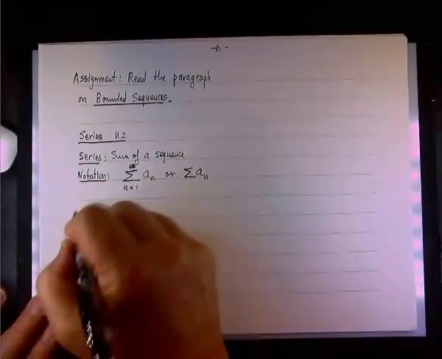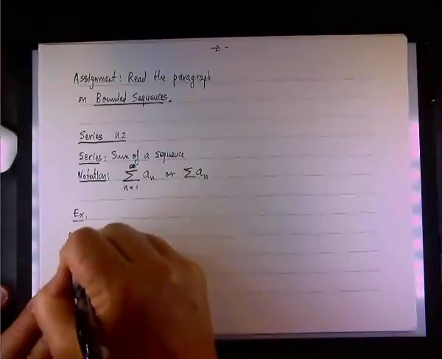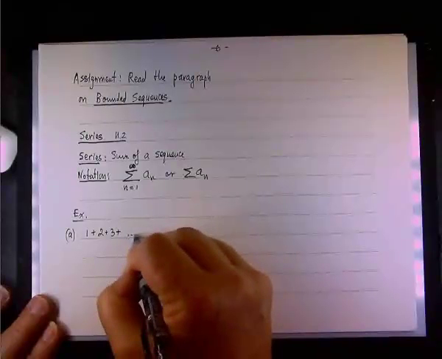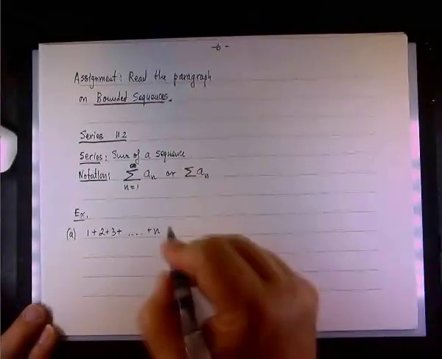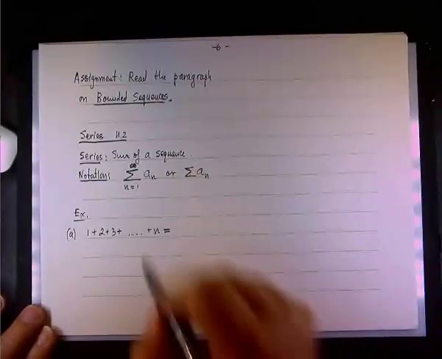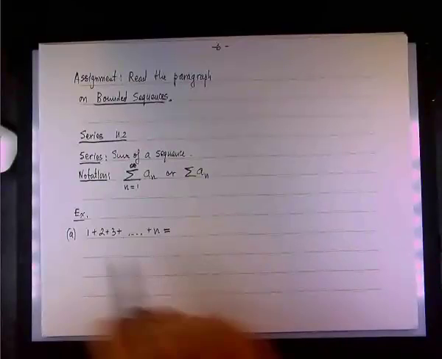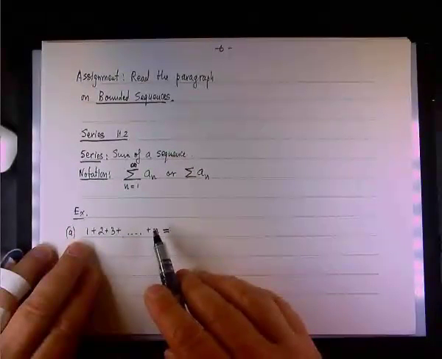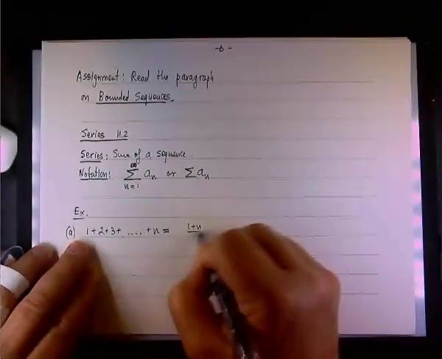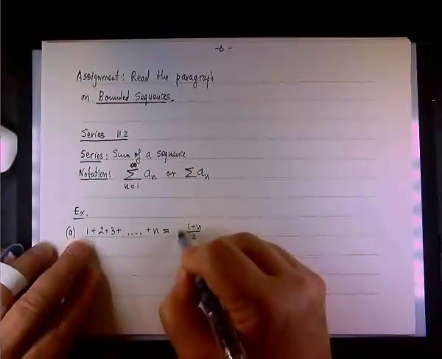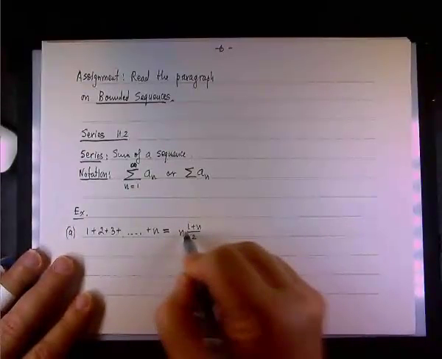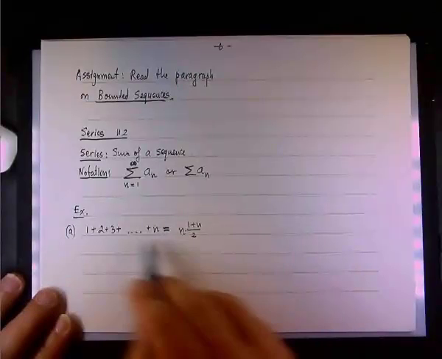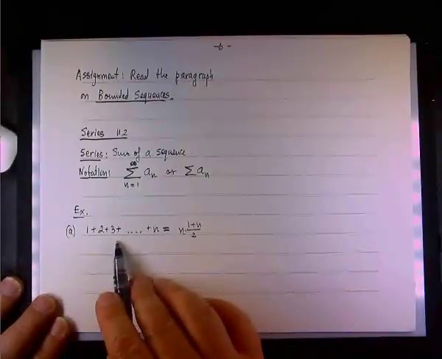And let me just give you two examples of finite sums. So here's example A. Let's look at the sum 1 plus 2 plus 3 plus dot dot dot plus n, the general term. Do you know what the sum is? This is Gauss' formula. There are n terms in this series, right? You take the average. The average is the first plus the last divided by 2, so the average is 1 plus n divided by 2. And since we have n of those, it will be n times this thing.